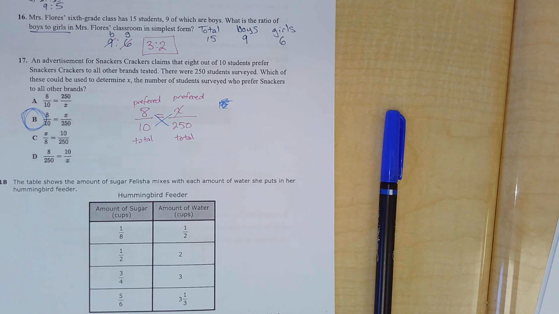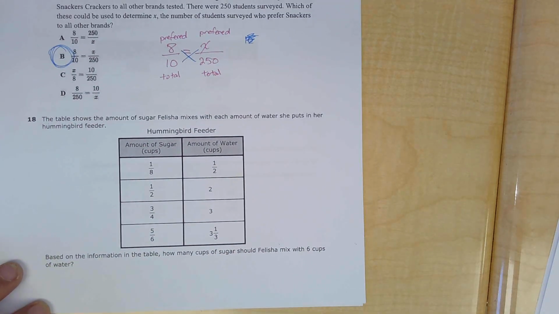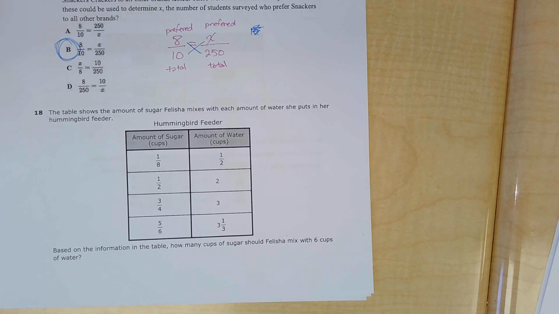Okay, cool. Awesome. So that's how we find that one. That one's not too bad. Number 18. The table shows the amount of sugar Felicia mixes with each amount of water she puts in her hummingbird feeder. Based on the information in the table, how many cups of sugar should Felicia mix with 6 cups of water?